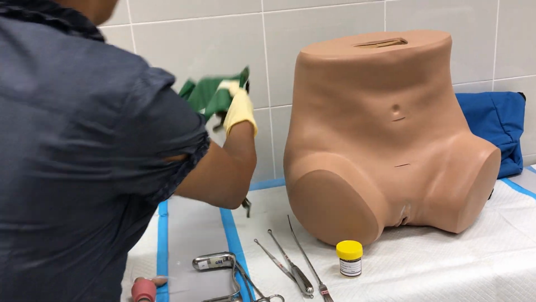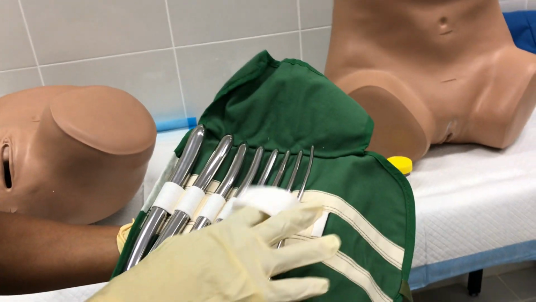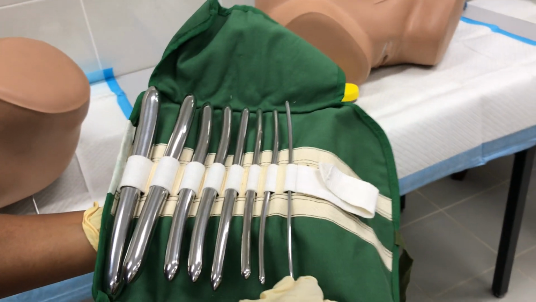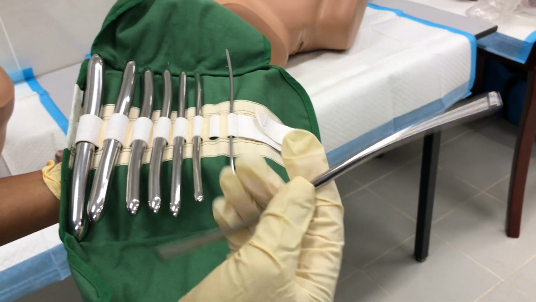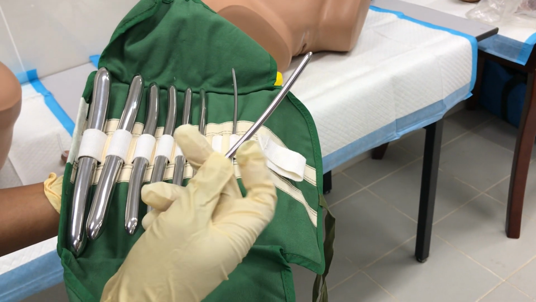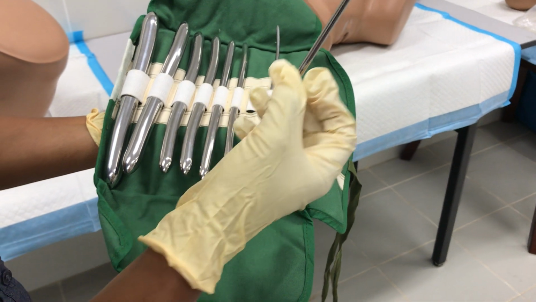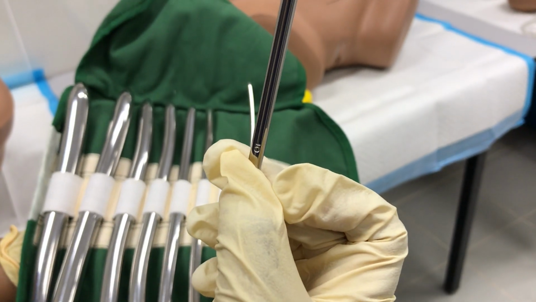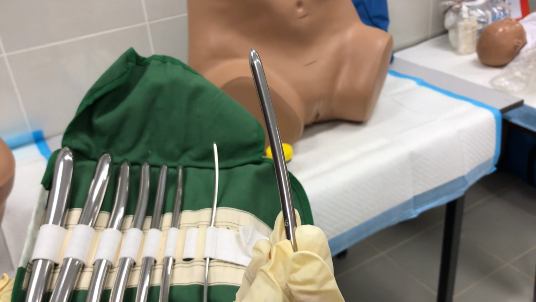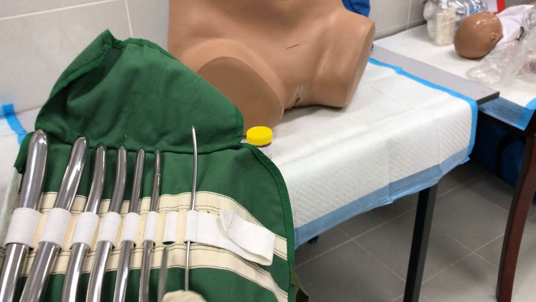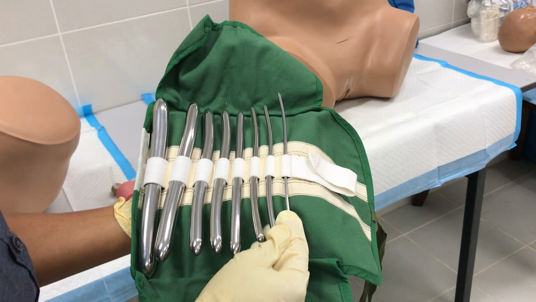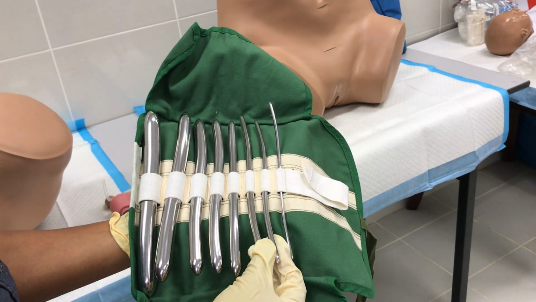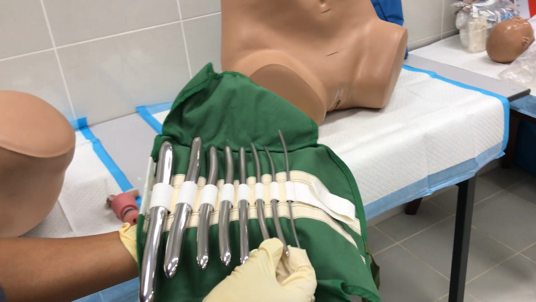And this one is the Hegar cervical dilator. There will be sizes. In one dilator, there are two sizes. You can see this one is number 5, and the other side is number 6. So in one tube, you will find two sides. Normally in a gynae procedure, we use these two. We rarely use a bigger one.